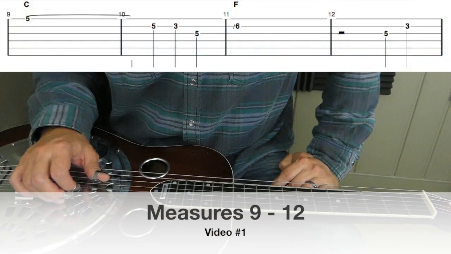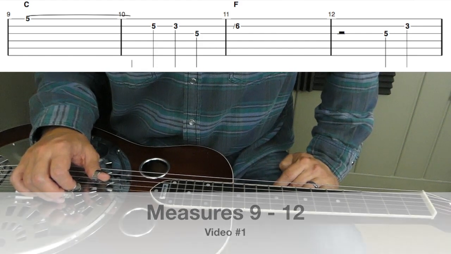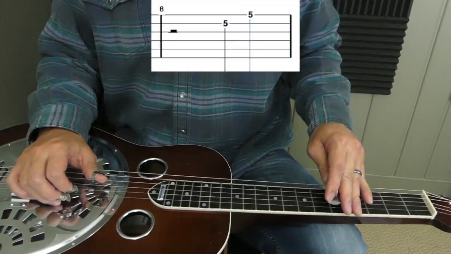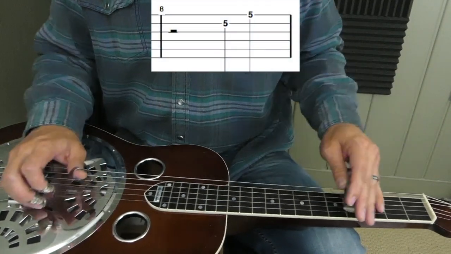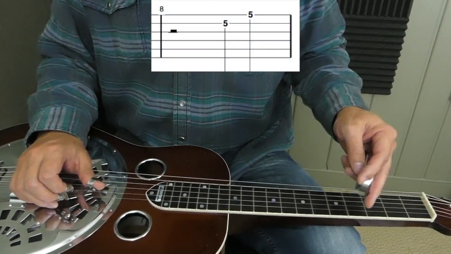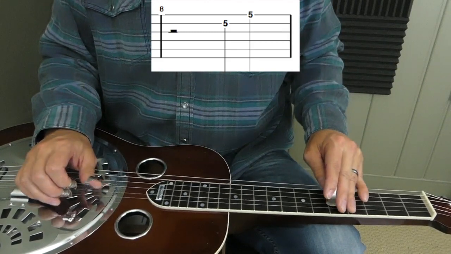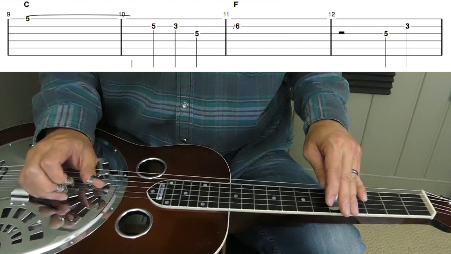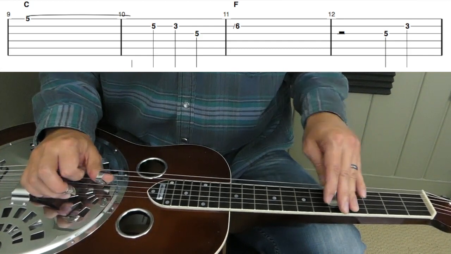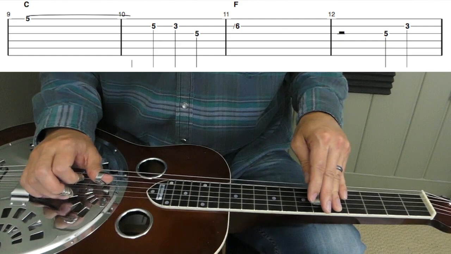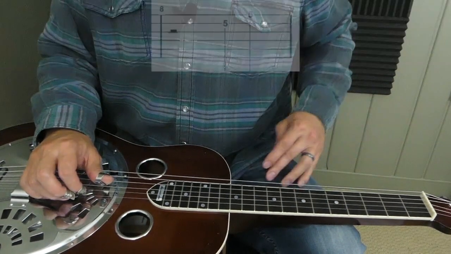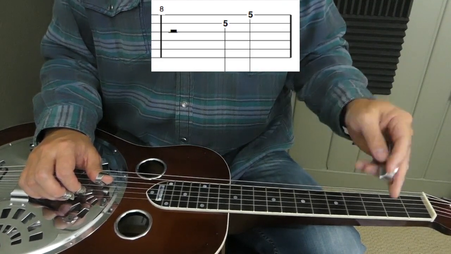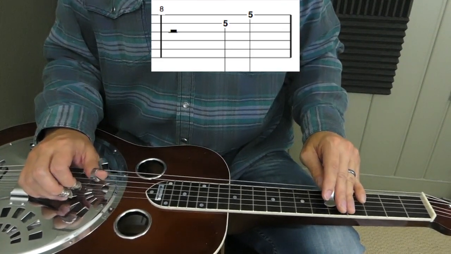We'll shift the focus over to measures 9 through 12 now. I'm going to include the last two of measure 8, which are the 5th fret on the top 2 strings. Quarter notes, beats 3 and 4 of that measure. Alright, so like I said, in measure 8, the two notes leading into measure 9 are the 5th fret of the top 2 strings.